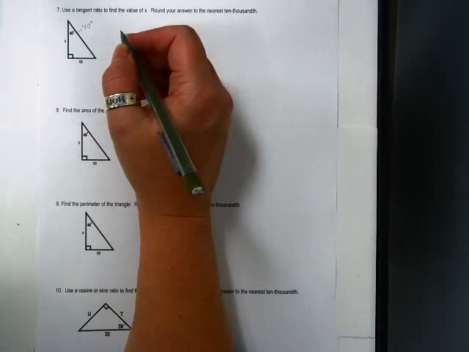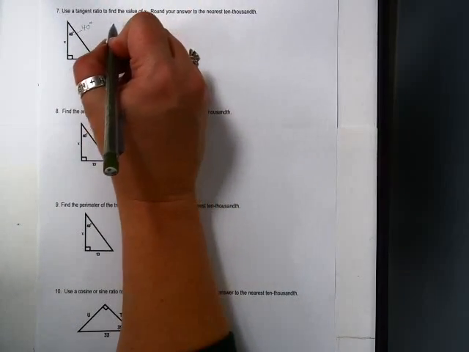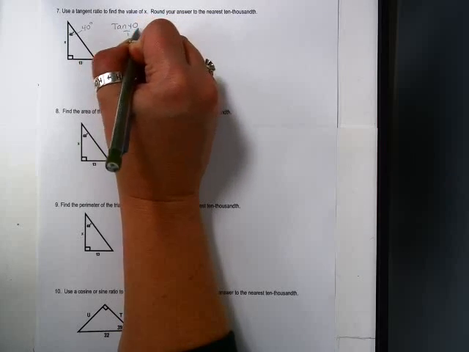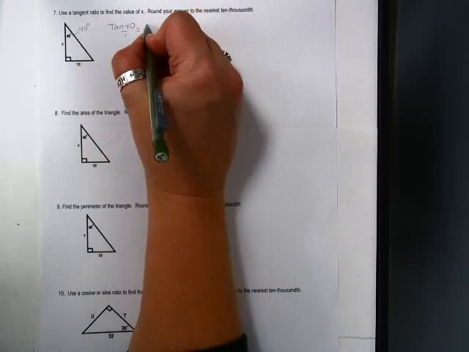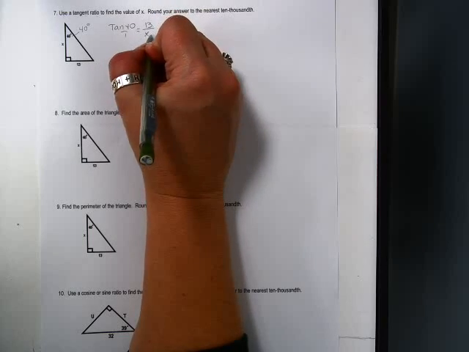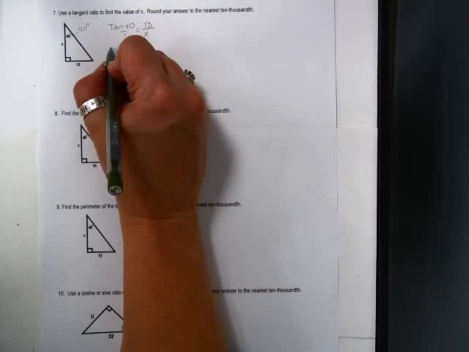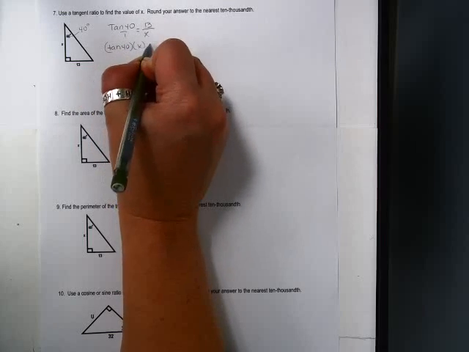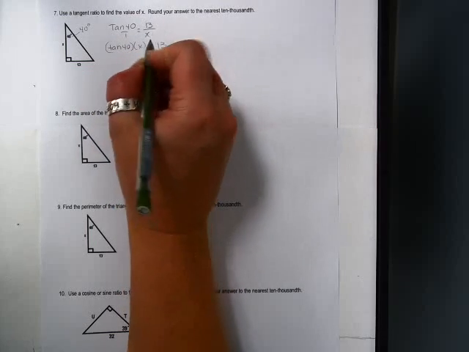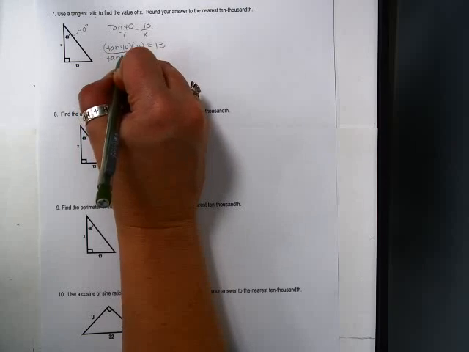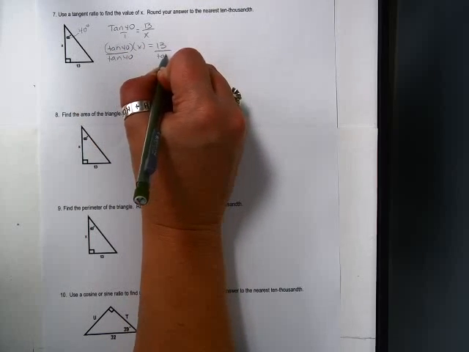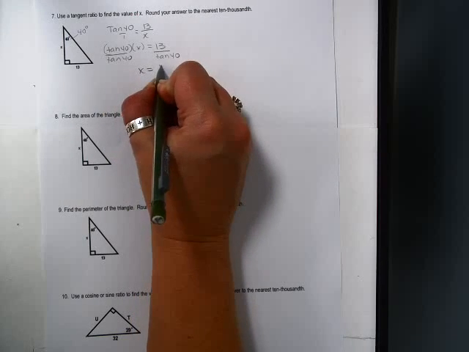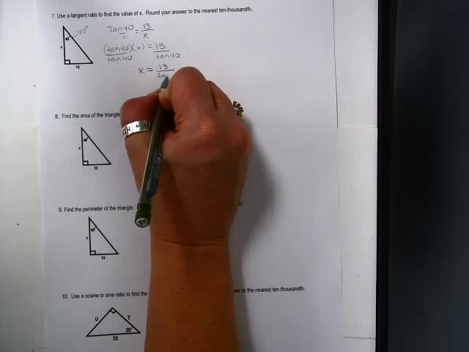Okay, so tangent is going to be opposite over adjacent, TOA. So I put tan 40 over 1 equals opposite, which is 13 over x, and I cross multiply. So tan 40 times x equals 13 times 1, or 13. Divide by tan 40. X is going to equal 13 divided by tan 40.